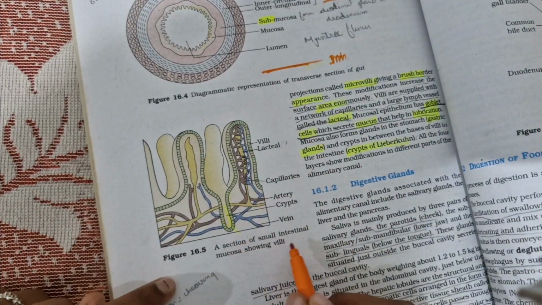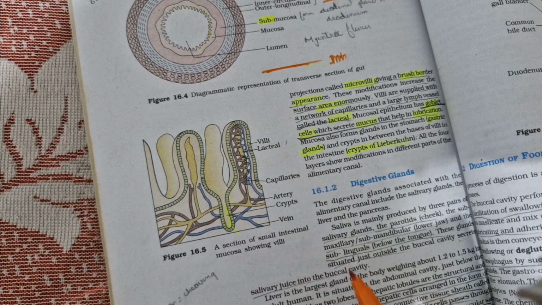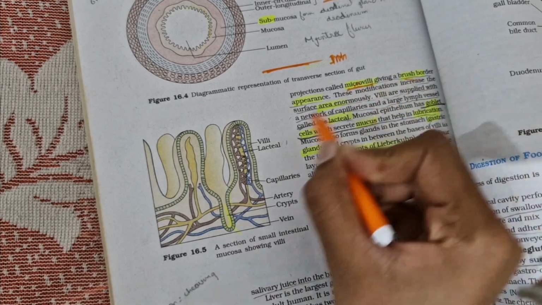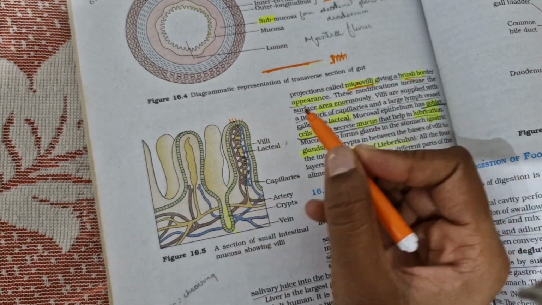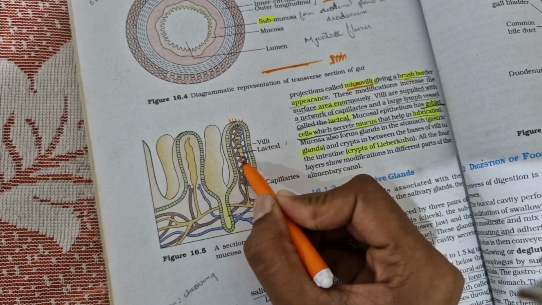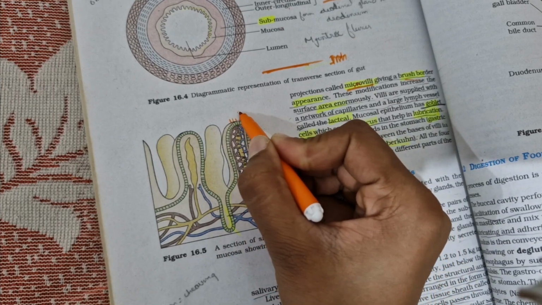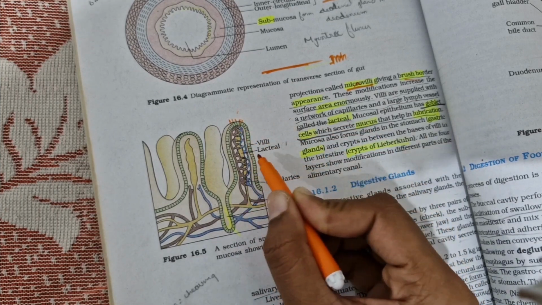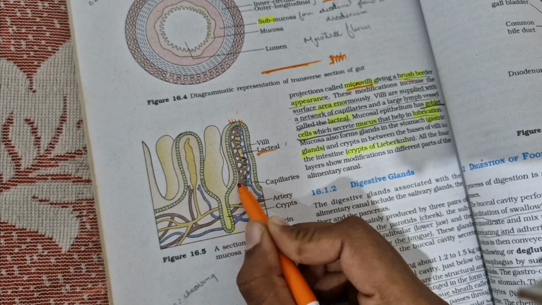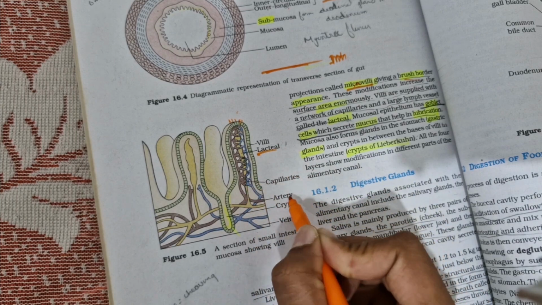These are microvilli. Microvilli have a brush border appearance. These are villi, and on top of them there will be microvilli. In the villi, capillaries will be running, so that whatever food is digested can be absorbed. Lacteal is the largest lymphatic duct. The capillaries are the interconnection between the arteries and veins.